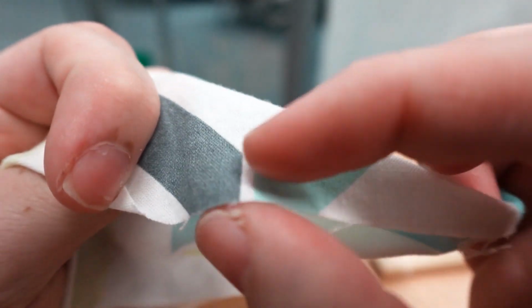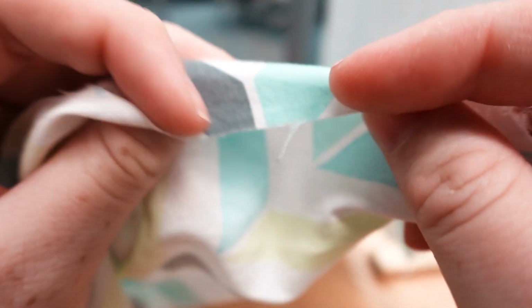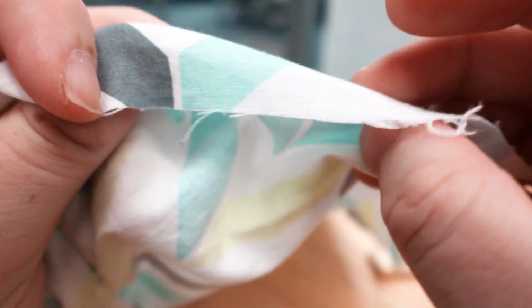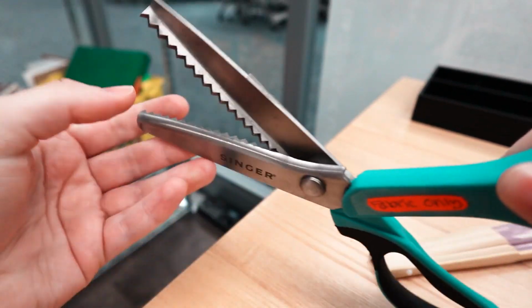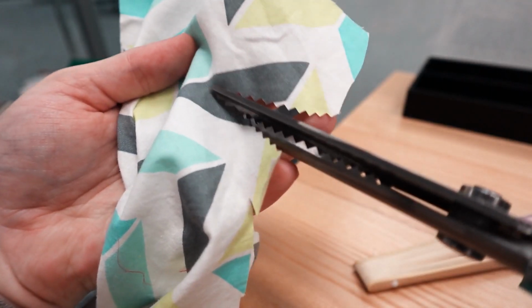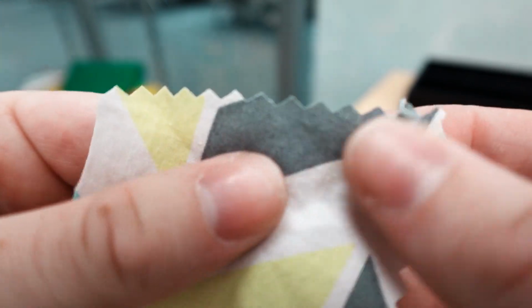You may find that some woven fabrics have a tendency to fray. There are a few ways to prevent this. The easiest way is to use pinking shears to cut your fabric. These cut in a zigzag line, which helps prevent fraying.